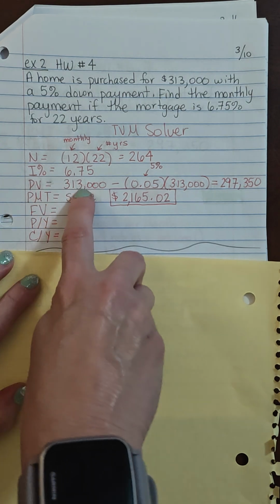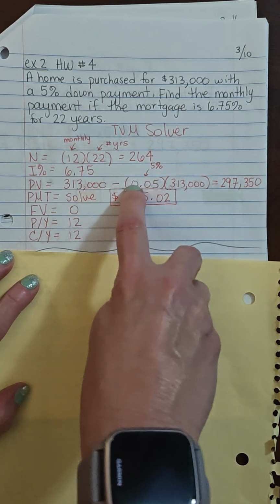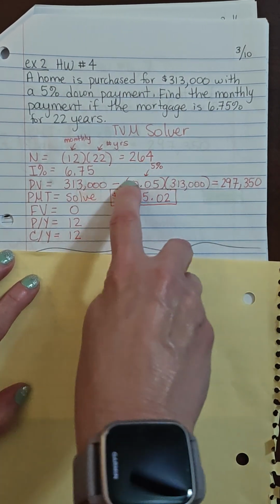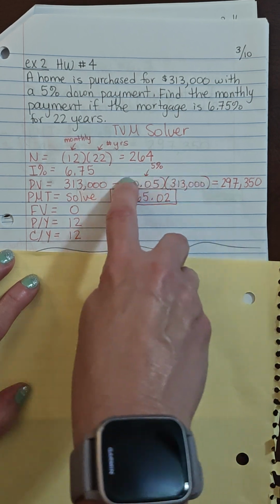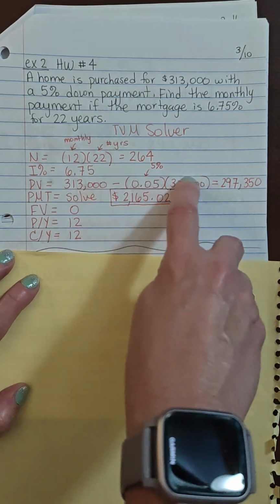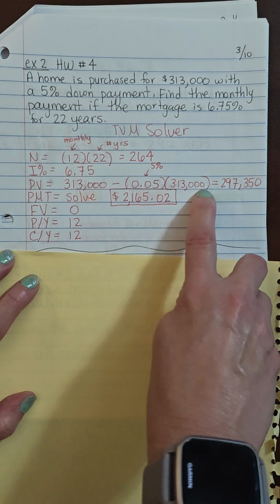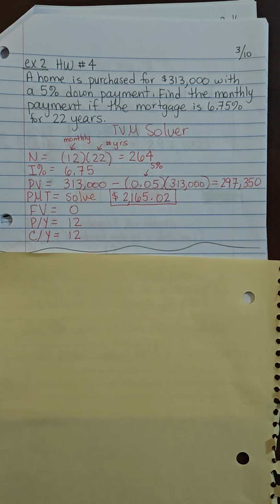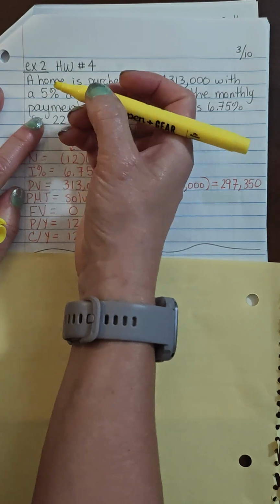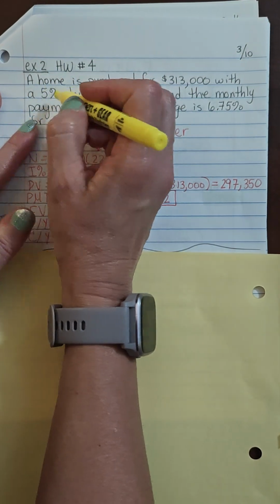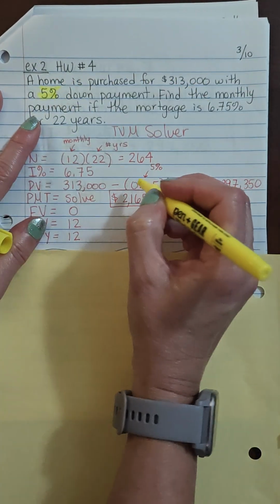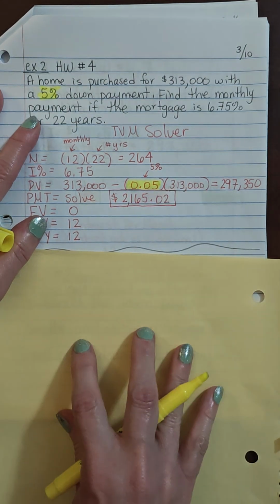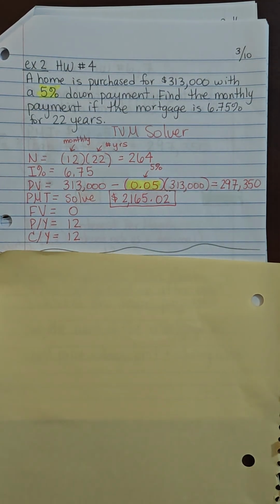Because this is the purchase price minus the down payment, I'm going ahead and calculating the down payment amount in this computation. All right. So this 5% down payment is where I got that from.